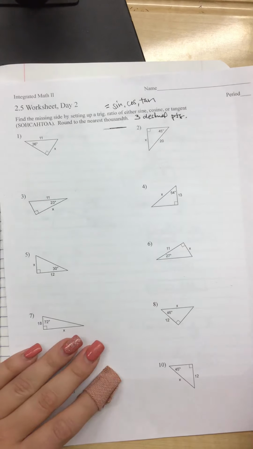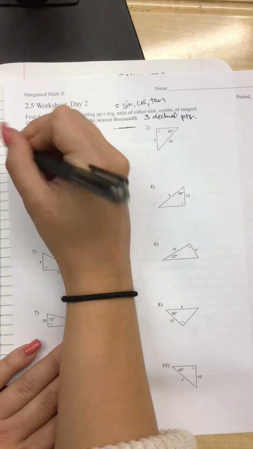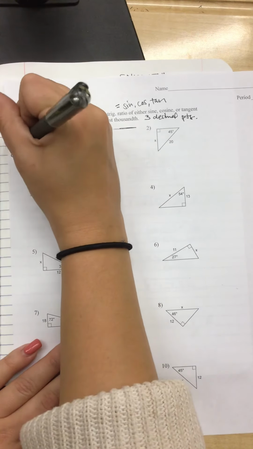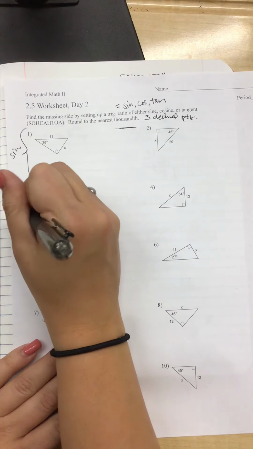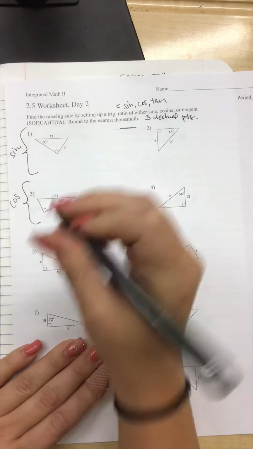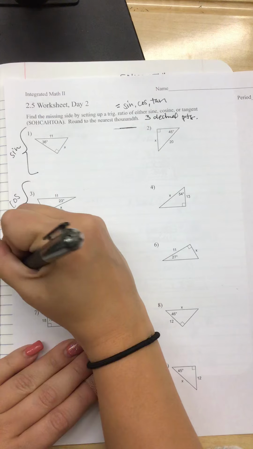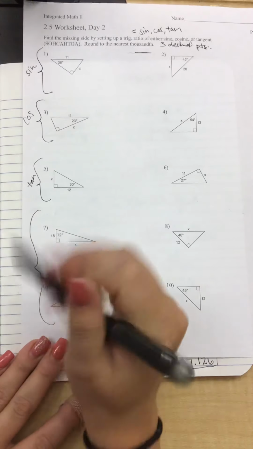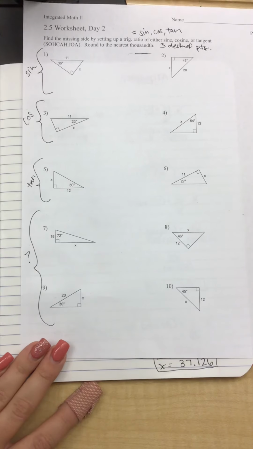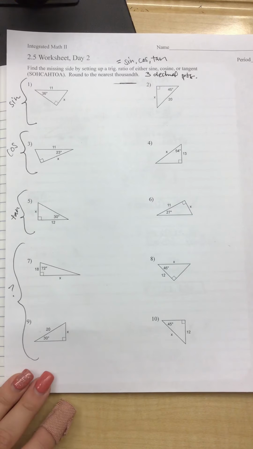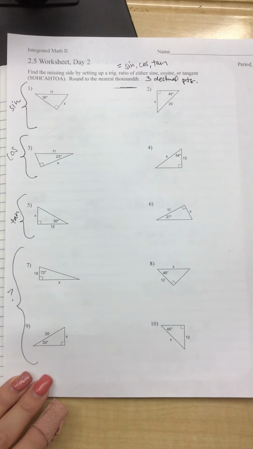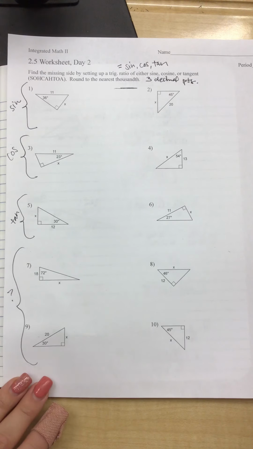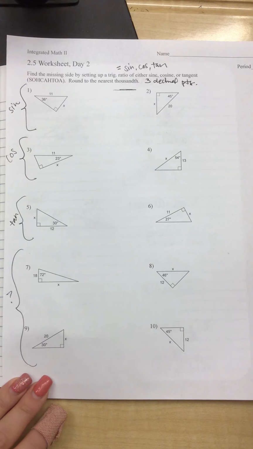So these first two are going to use sine. The second two, cosine. The third set of two is going to use tangent. And then these last four are mixed. So you're going to set up equations just like before. Sine, cosine, or tangent. Use your calculator. You can work with your group.